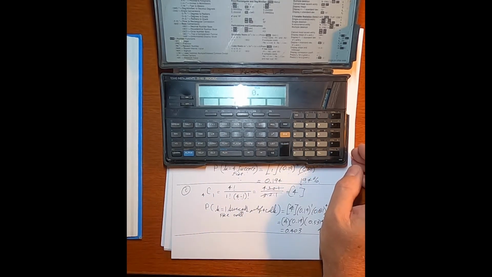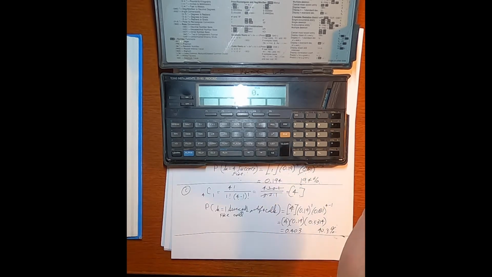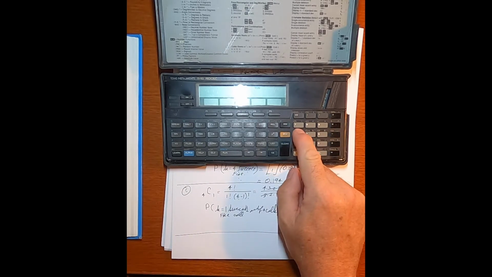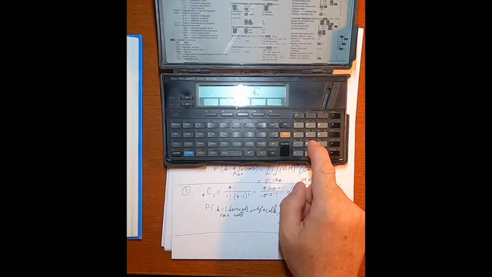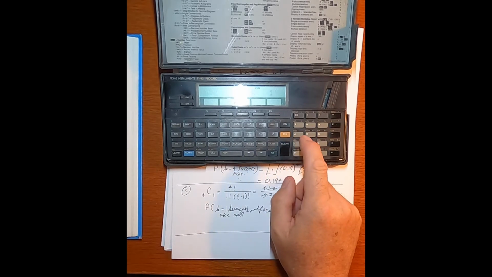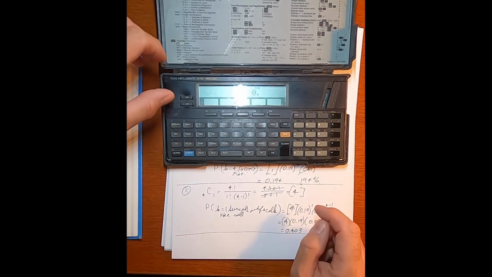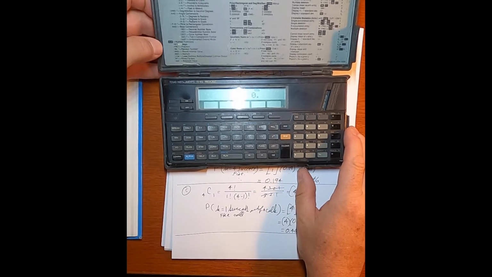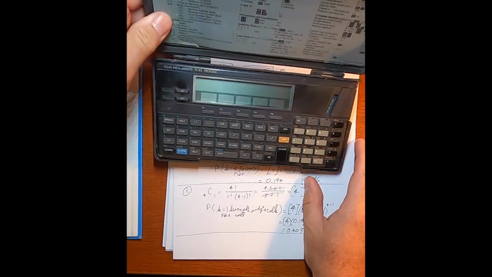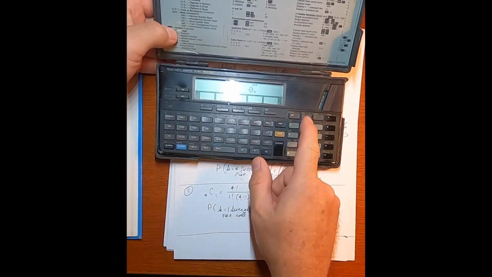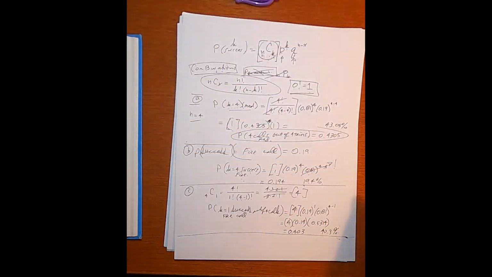Now, if I did this for permutations, I would just go 4, swivel key, 1, and then permutations would be 4 also in this case. But if you did some other value, you would end up getting more permutations, a higher number than combinations. Okay, let's switch over.